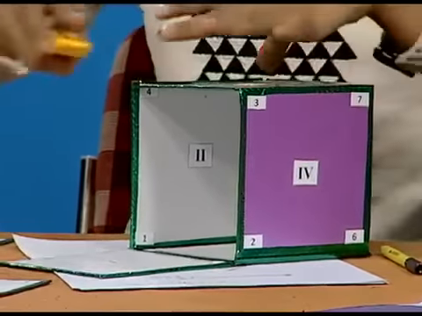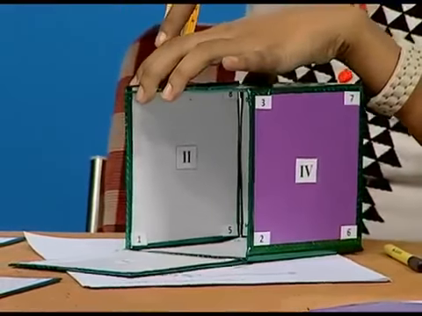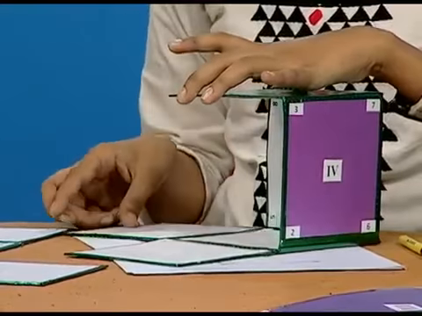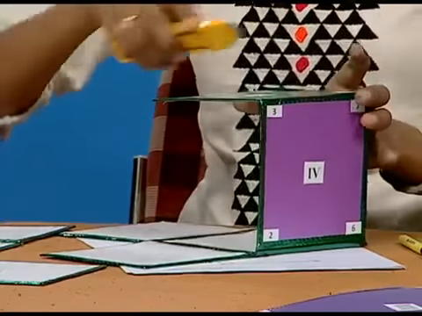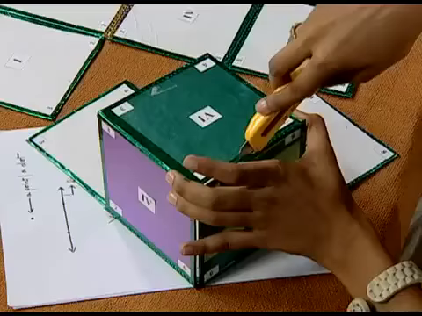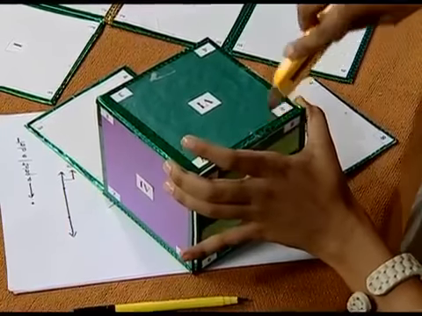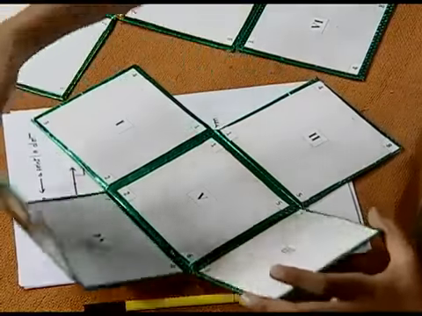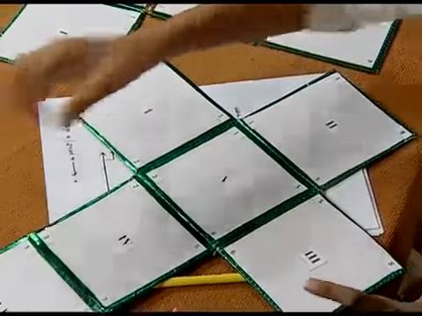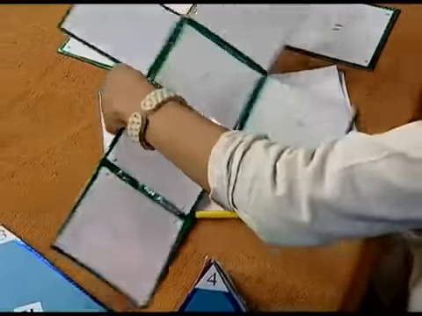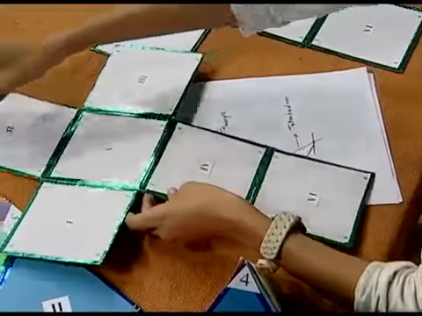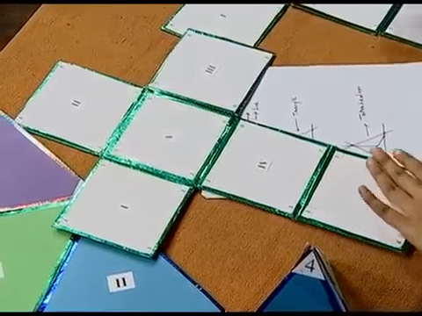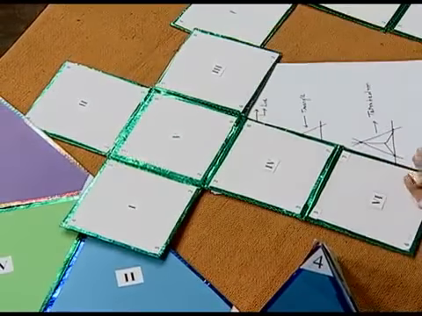Then from the second side, this second portion, and when the third side, as you can see, what is formed? A net. So, as you can see, this is nothing but a net of a cube.